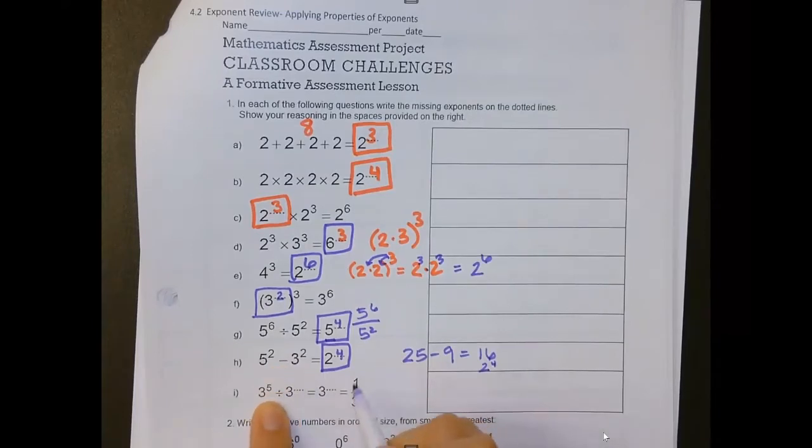All right, let's see what's going on here. 1/3, well, I know 1/3 is the same thing as 3 to the negative 1. So this is 3 to the 5th divided by what is going to give you 3 to the negative 1. So that's the same thing as if you had 3 to the 5th over 3 to the 6th. Or you subtract the exponents. 5 minus 6, negative 1.